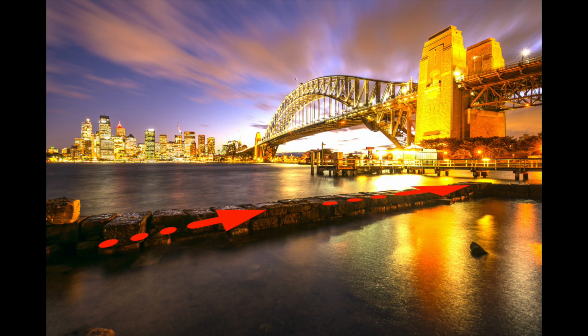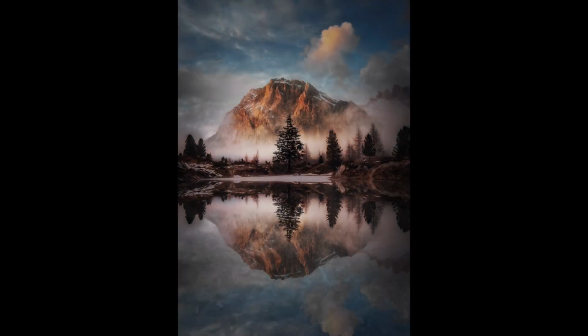Since water can easily become dead space, look at opportunities to use reflections to add more interest to the shot. This photo is a prime example. The reflection of the mountain and the trees in the water is a perfect solution for avoiding tons of dead space in the foreground. Avoiding dead space takes a little bit of practice, but now that you know what to look for, you can strive to prevent it from ruining your photos.